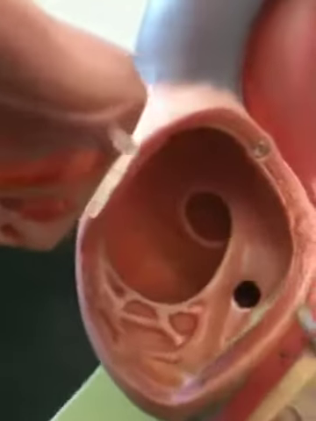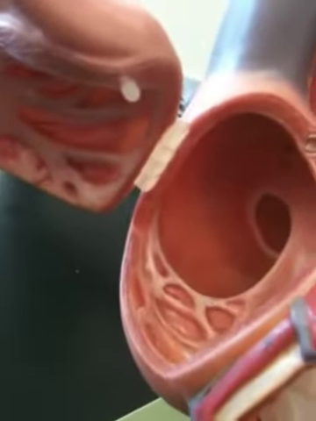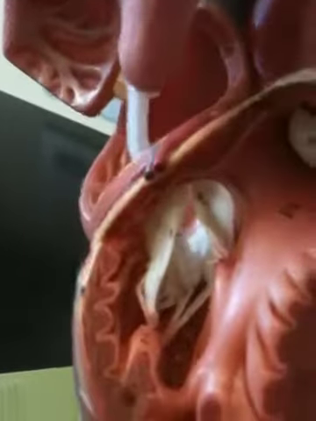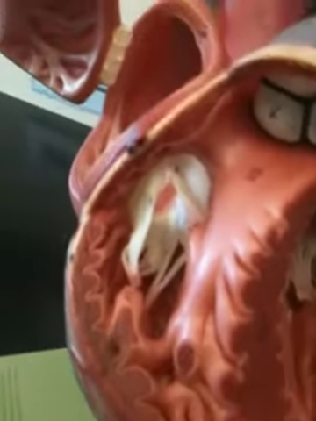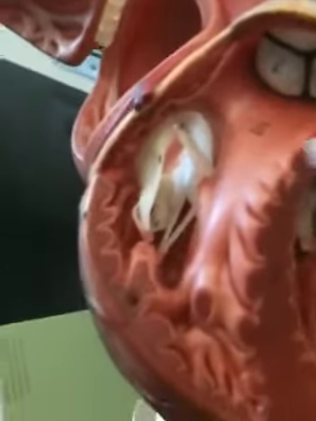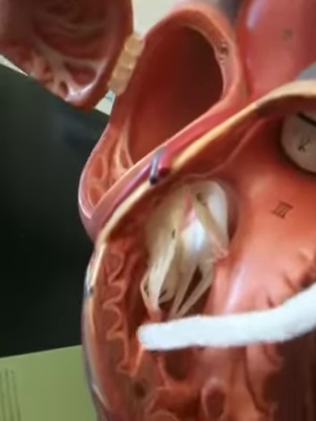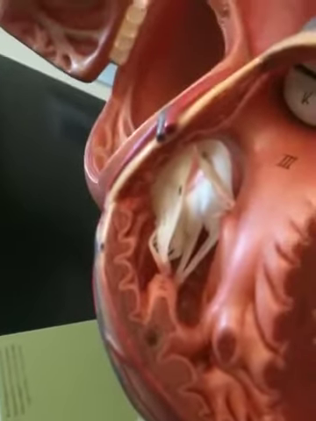Okay, so blood is pumped from the vena cava into the right atrium, and from the right atrium it goes through the tricuspid valve into the right ventricle. In the right ventricle we have the valve and we have the chordae tendineae, which are attached to the papillary muscles right here.